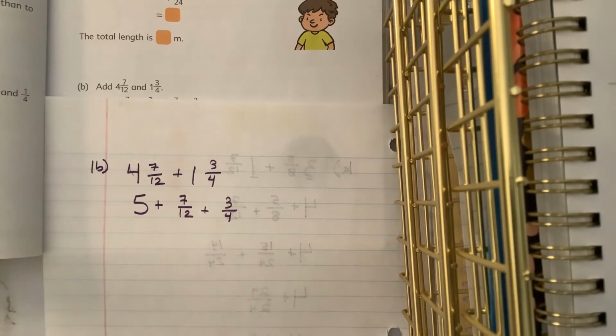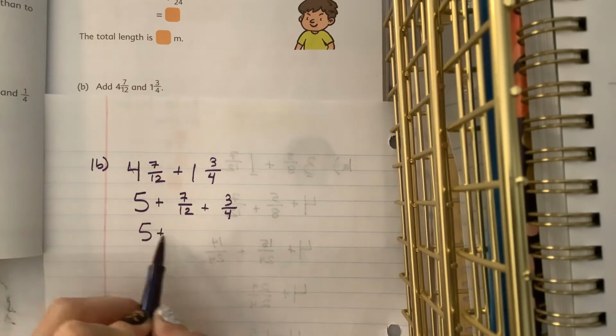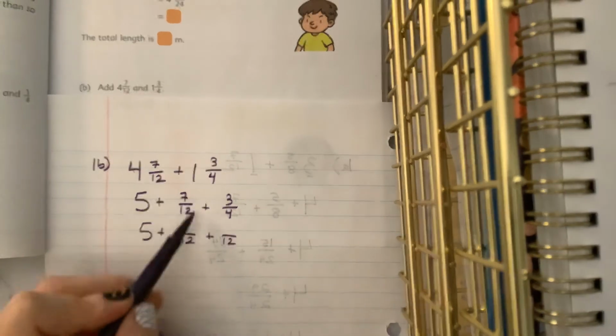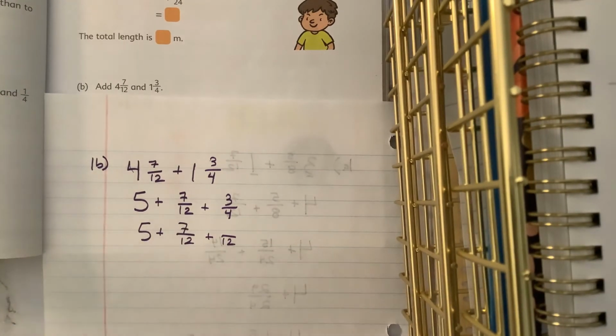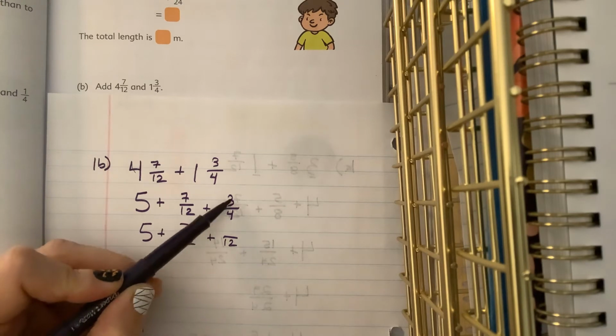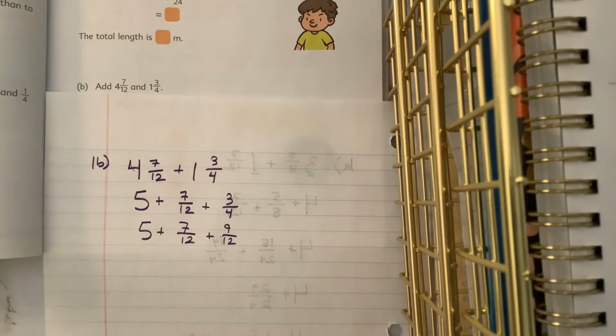We find our common denominator. Don't be tricked, fifth graders. Don't do more work than you have to. Our common denominator here is 12ths, which means 7/12 should stay 7/12. We don't have to change that. If the denominator is already 12, we should keep it. This one we do need to change though, right? We're going to multiply both of these by 3, so we get 9/12.